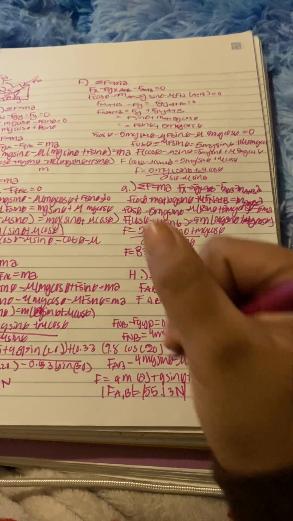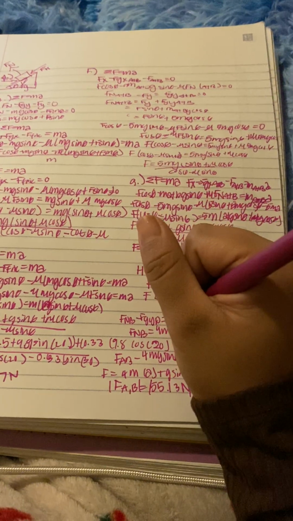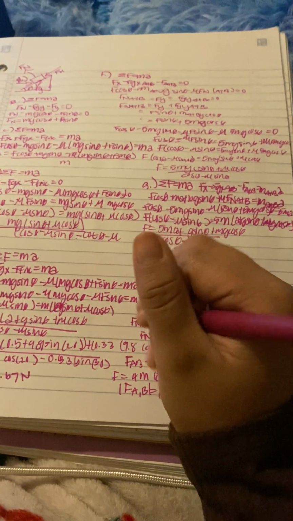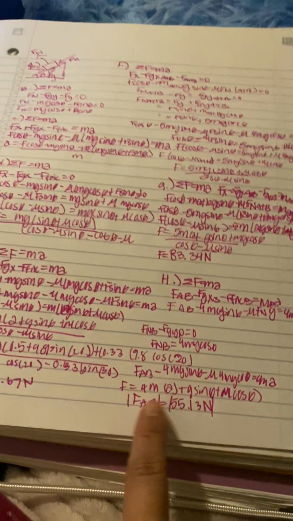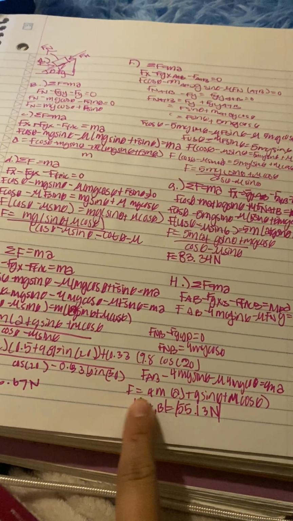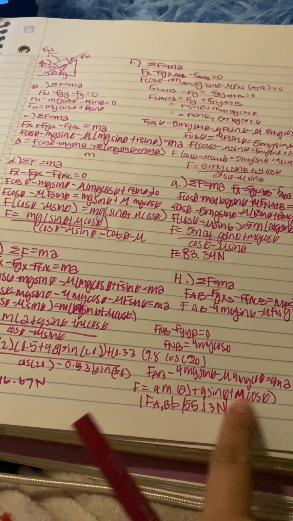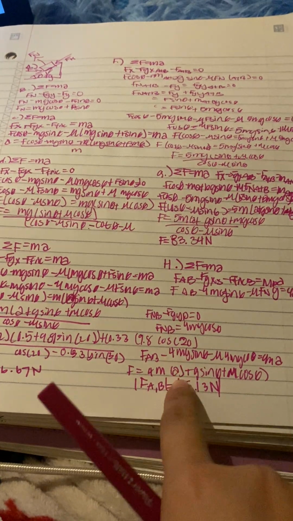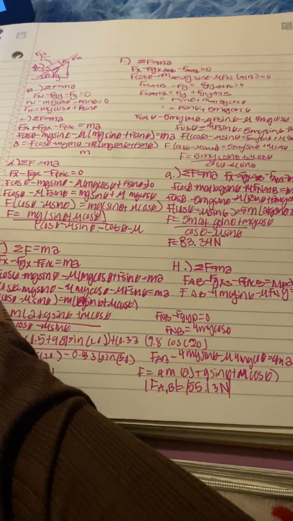For this, I think it would change, because if we were to change the order of the blocks, we would be using m instead of 4m in our formula for F equals 4m times (a plus g sine theta), which means our contact force would decrease. So I disagree that it would stay the same.